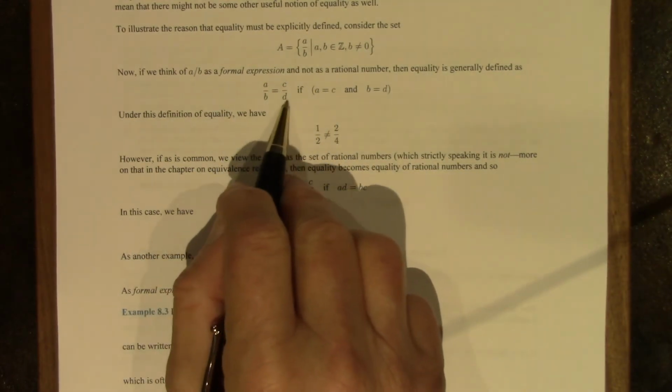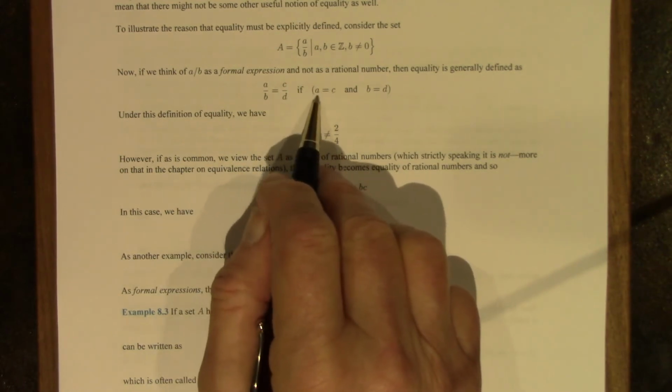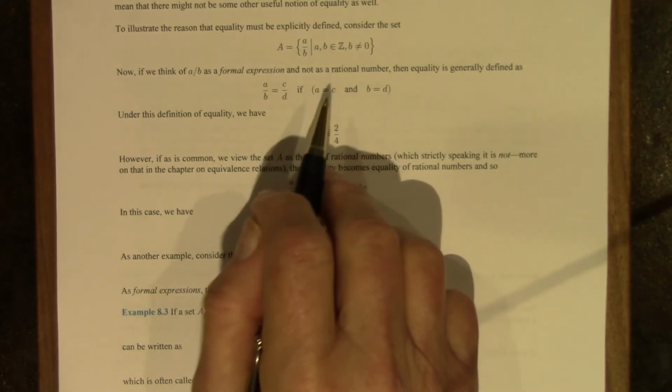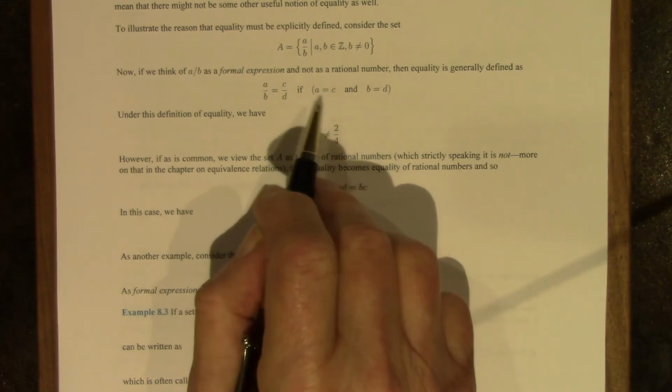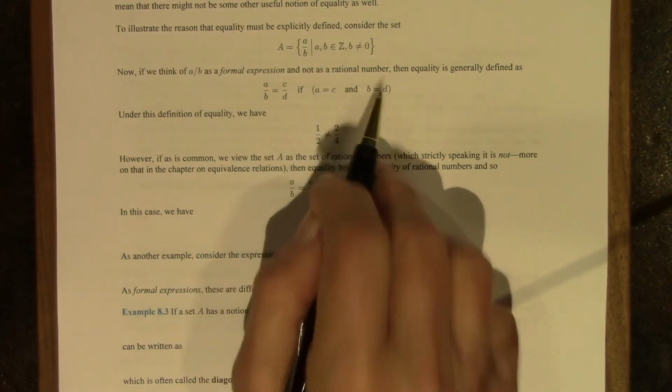A over B equals C over D if the numerators are equal. Maybe I even shouldn't use that term, because that tends to make you think of rational numbers. The top symbols are equal and the bottom symbols are equal. That is a reasonable definition of equality for formal expressions of the form integer over integer.